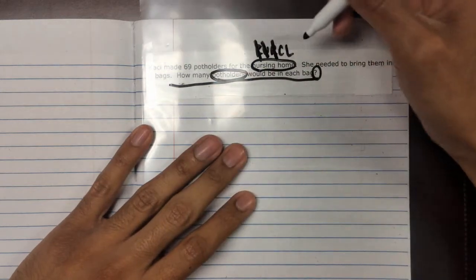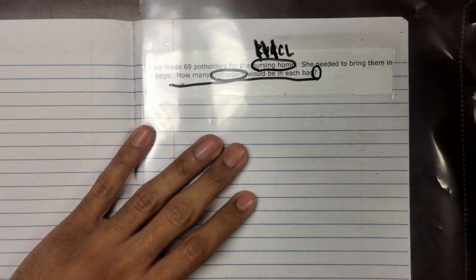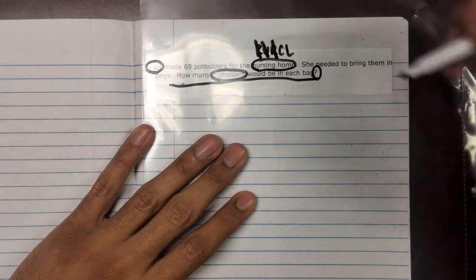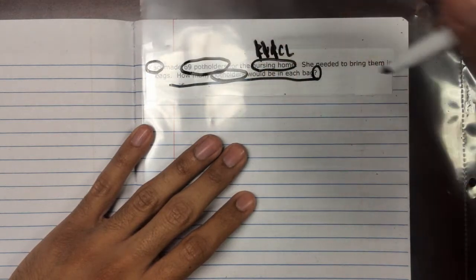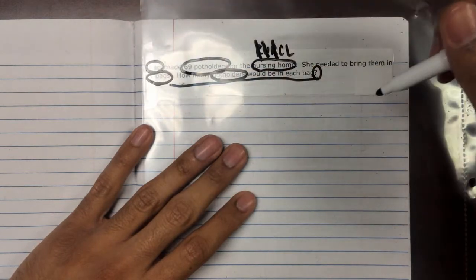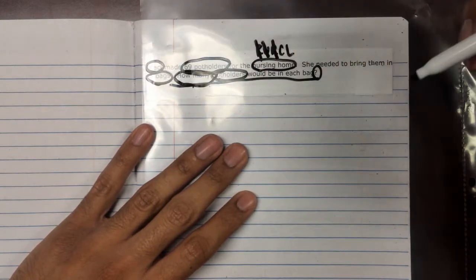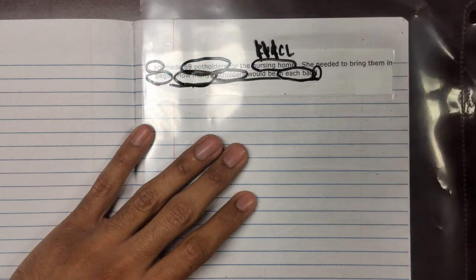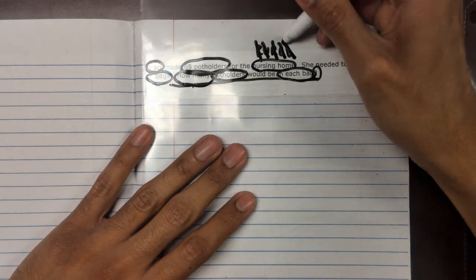So let's cross out the R and let's start circling some clue words. Well, I know this problem is about Casey. I know she made 69 potholders, and I know she needed to bring them in 3 bags. And I need to figure out how many potholders would be in each bag.